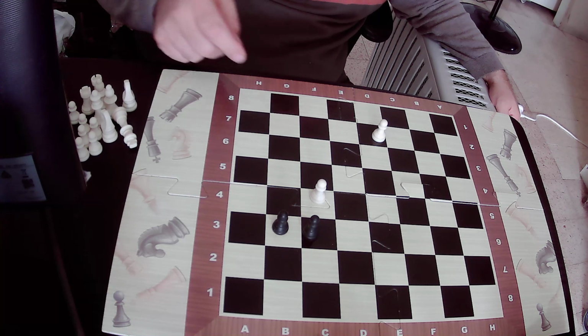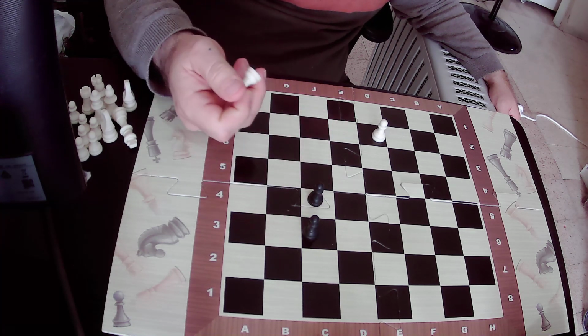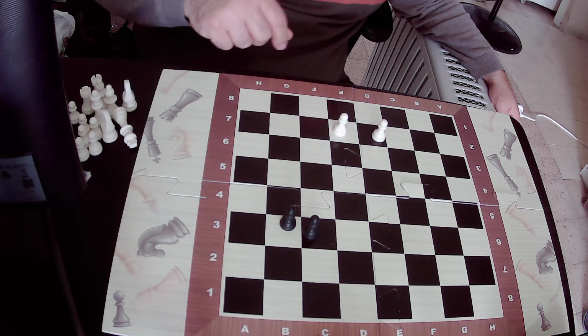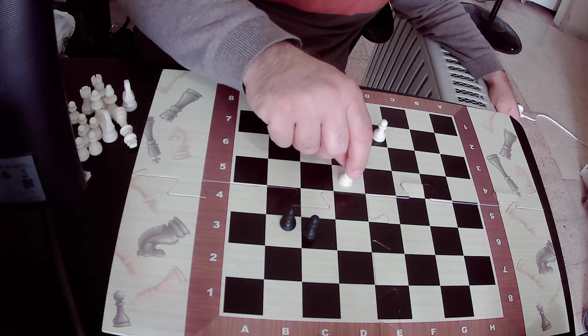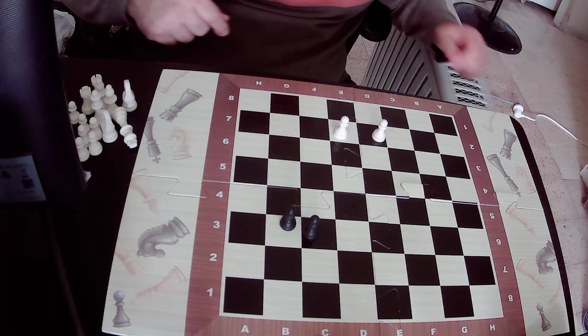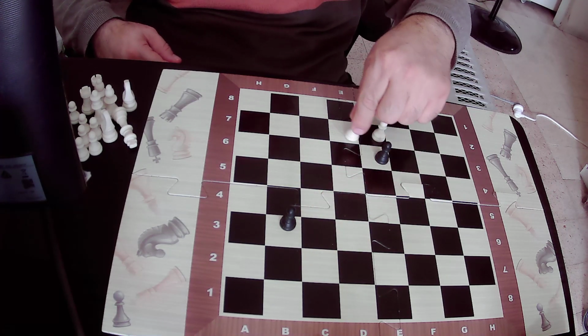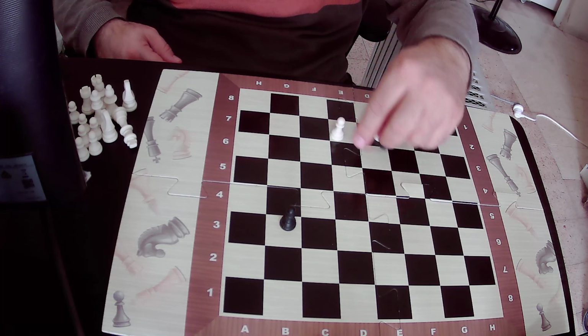And also the black can eat the white pawn like this, diagonally. So the pawn actually moves forward and he eats the opponent's piece 1 square diagonally. Okay?